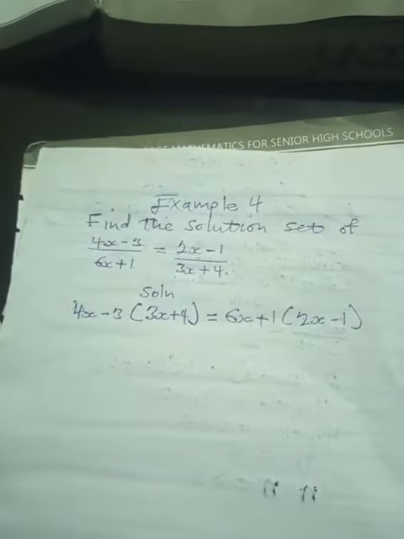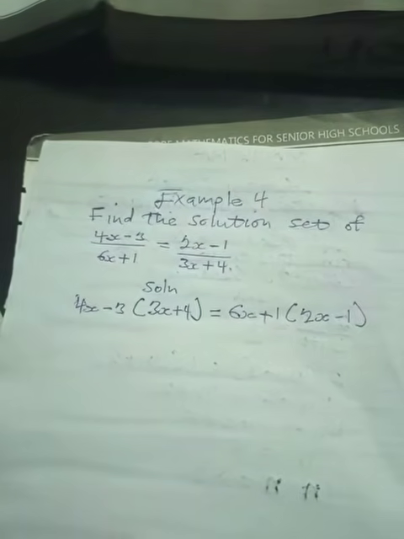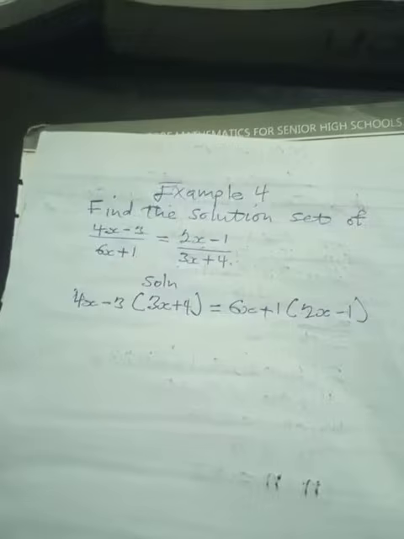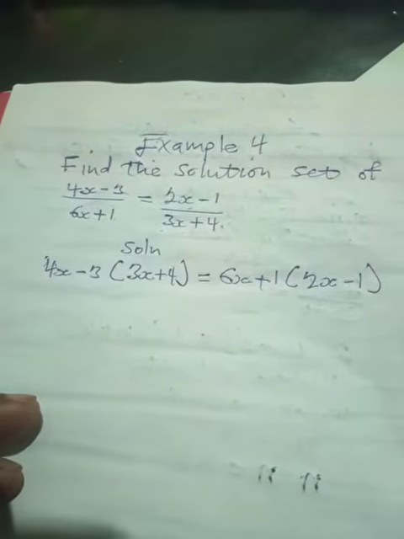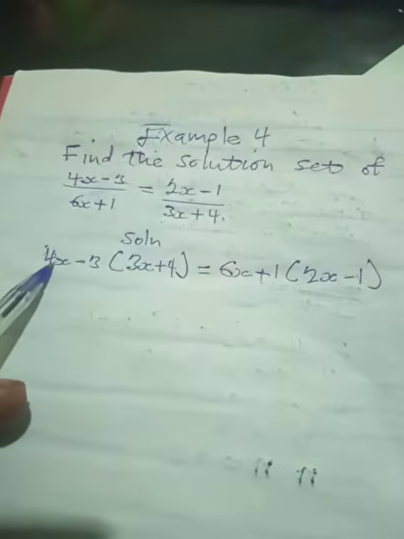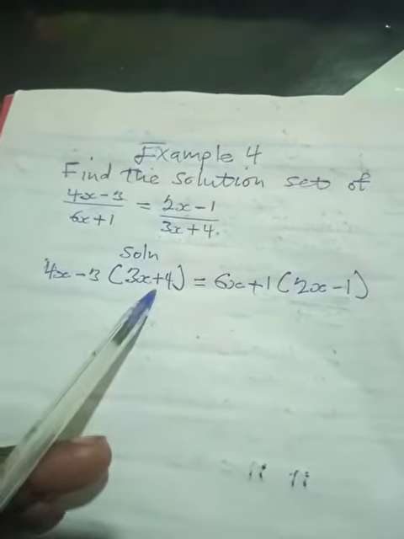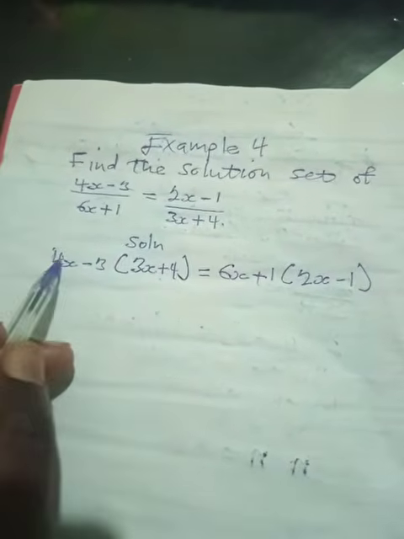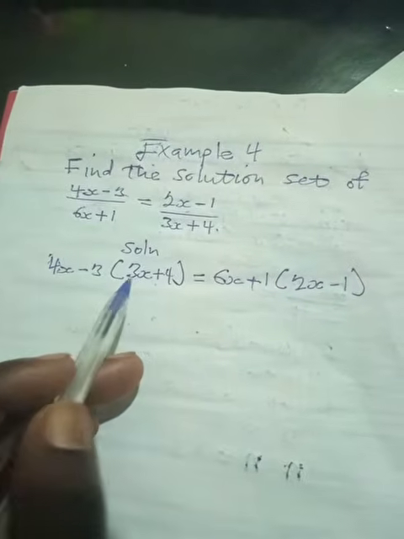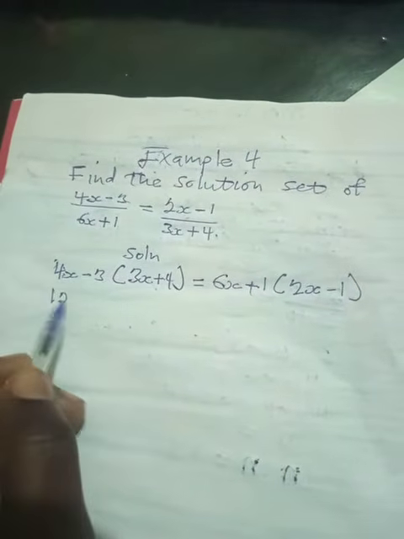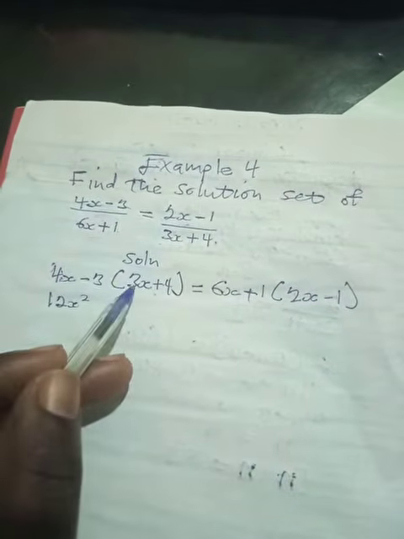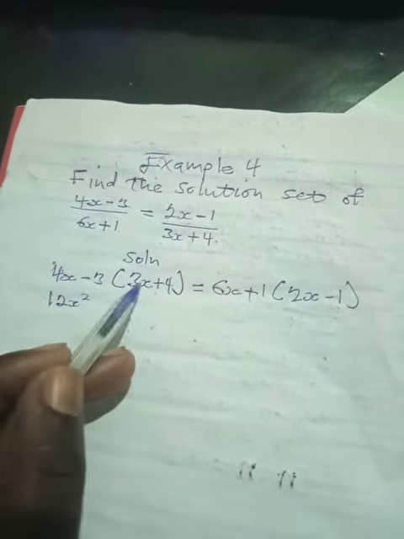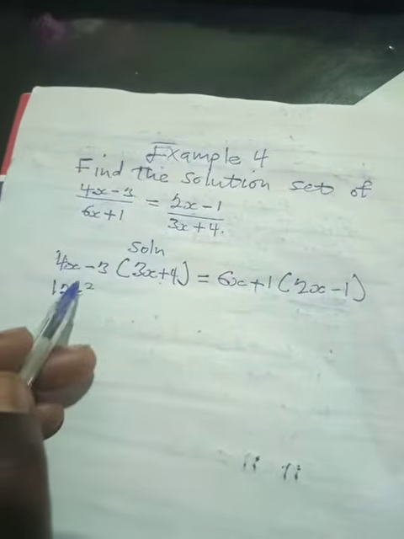Now let's deal with the expansion of the bracket. The 4x here will multiply what is in the bracket. So 4x multiplying 3x, you get 12x squared, because 4 times 3 is 12, then x times x will be x squared.